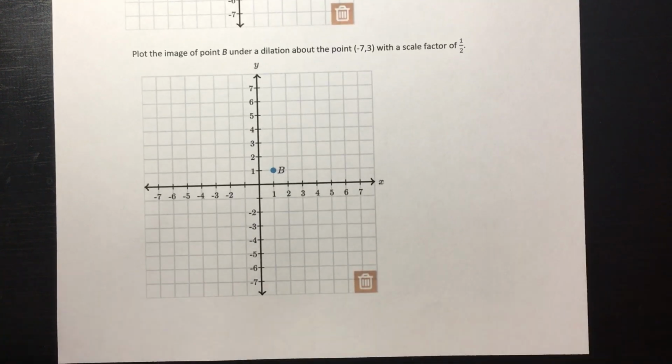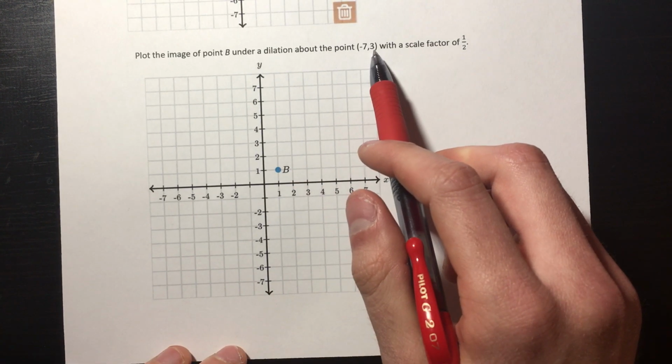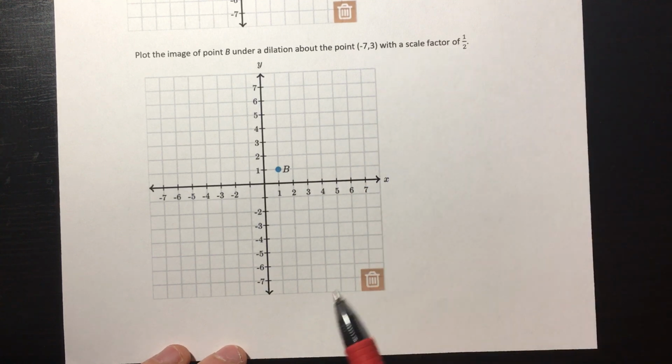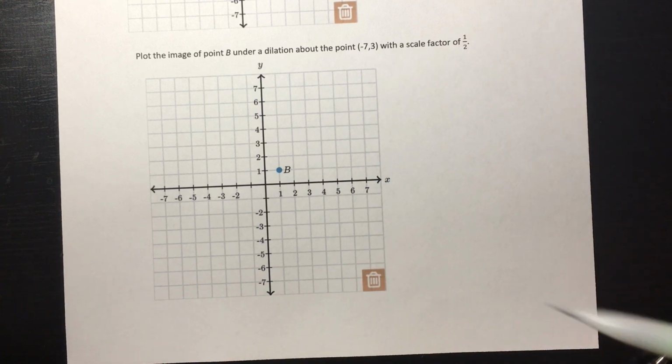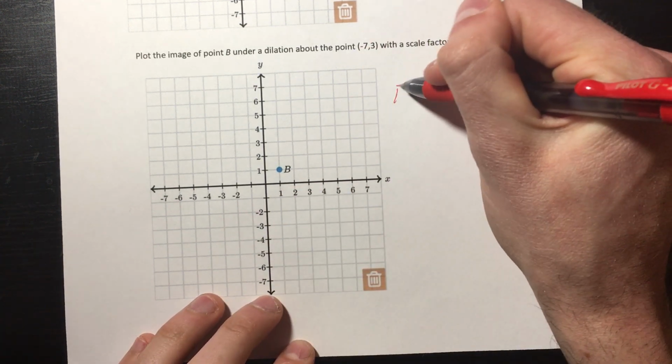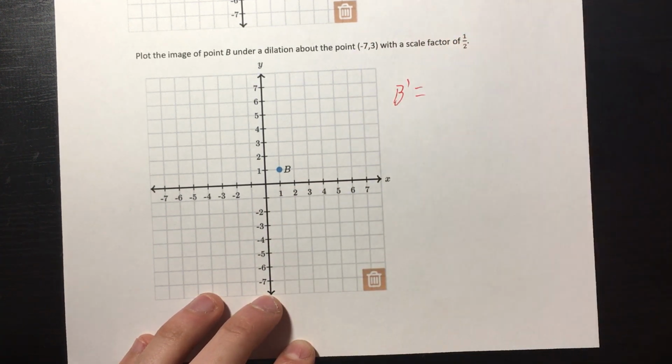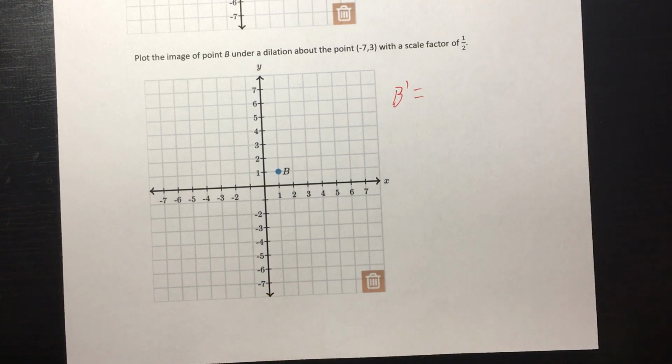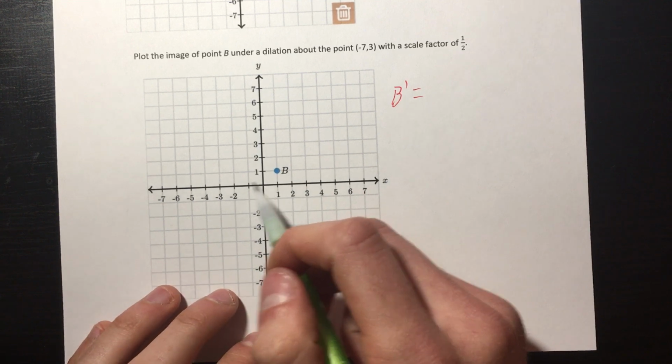Now for our last one, plot the image of point B under a dilation about the point -7, 3 with a scale factor of 1/2. So again, it might be useful to draw in our dilation point, and remember we're going to be solving for B prime. Take a few minutes, try that out on your own. If you're still confused by it, here we can try it together.